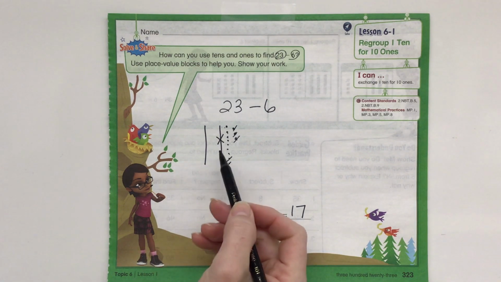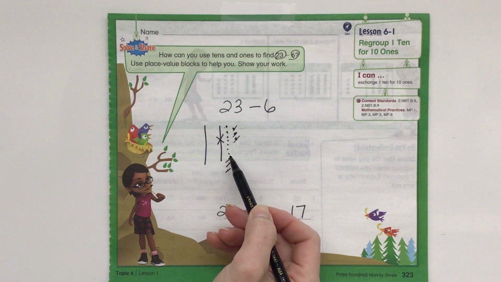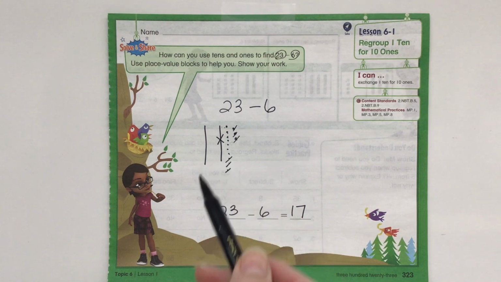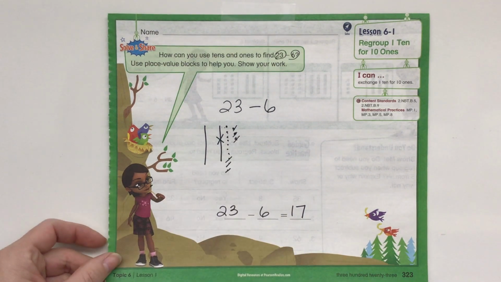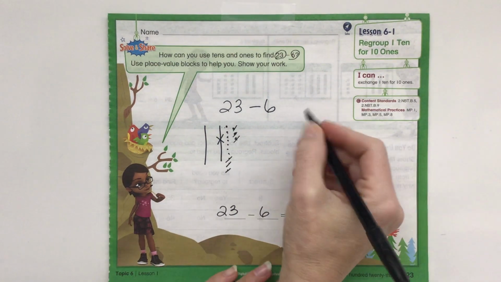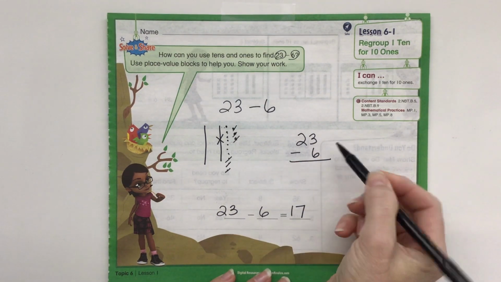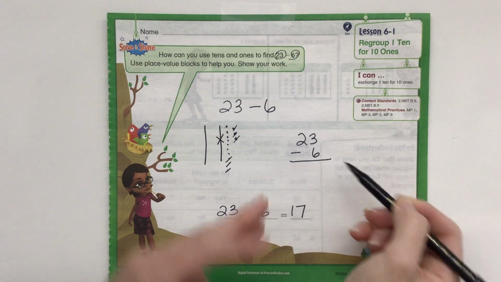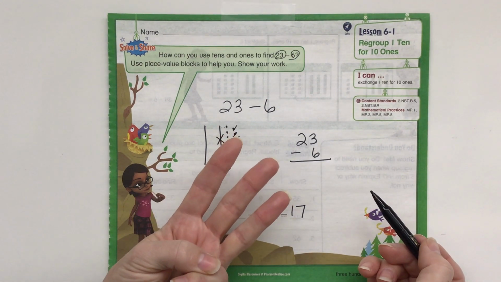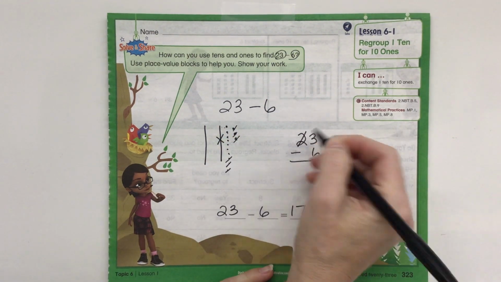We have to break apart that bundle of 10 into 10 ones in order for us to break it into smaller numbers. We'll get to the point where we'll go 23 minus 6 and stack it, but take a look at this. 3 minus 6. If I have 3, can I take away 6 from it? Nope. So I have to unbundle this.